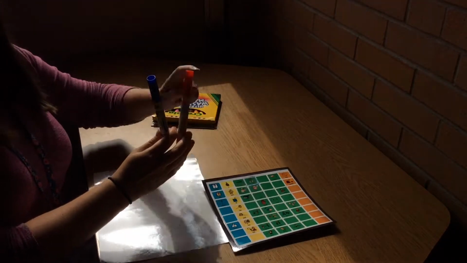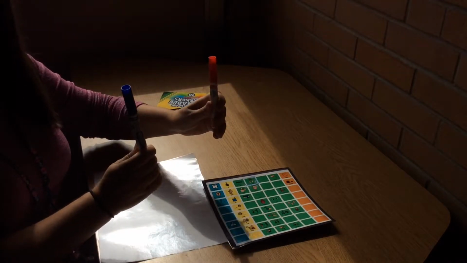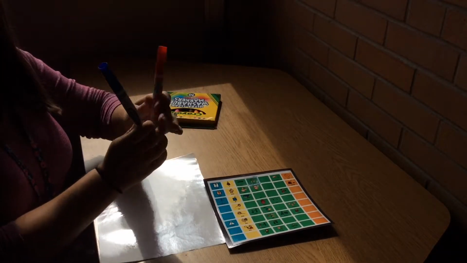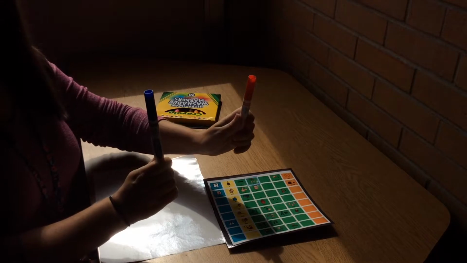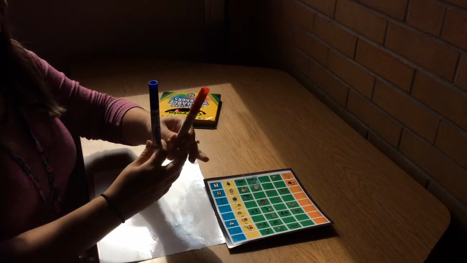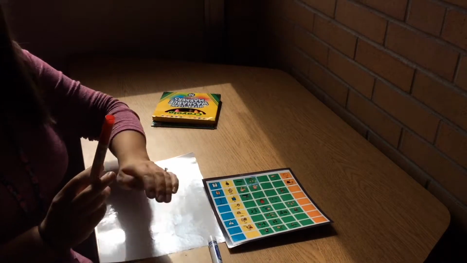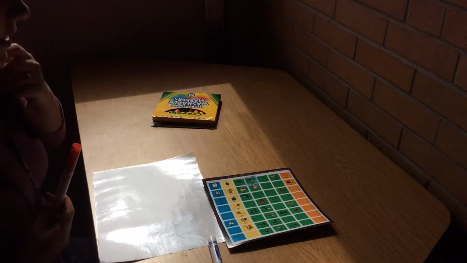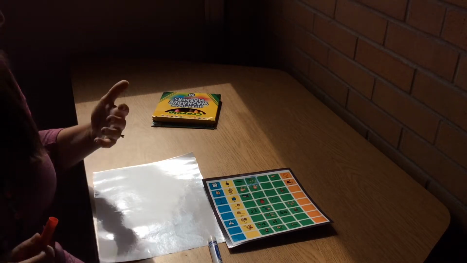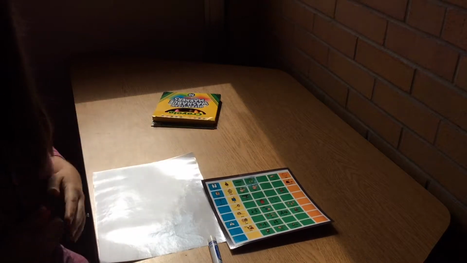Do you want blue or do you want red? Which one do you want? And when your child reaches for one, you can say, oh, you wanted blue, here's blue. And then you can ask other follow-up questions like, oh, what do you want to draw?